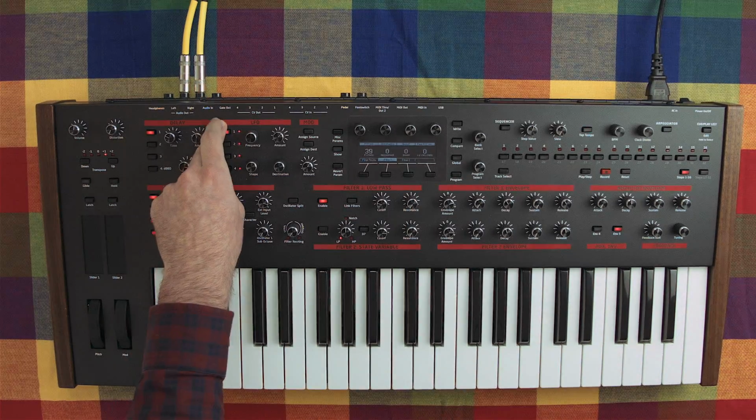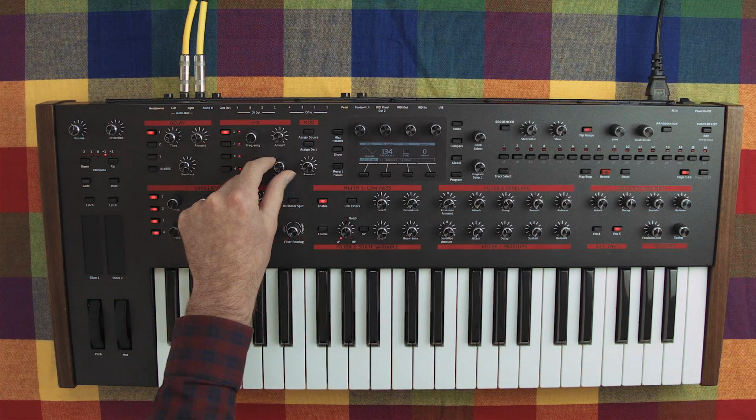To make it a little more interesting, we can add some shape mod modulation with one of the LFOs.